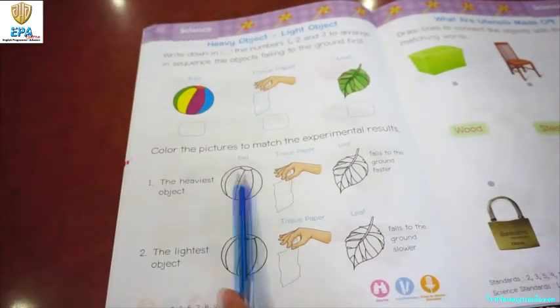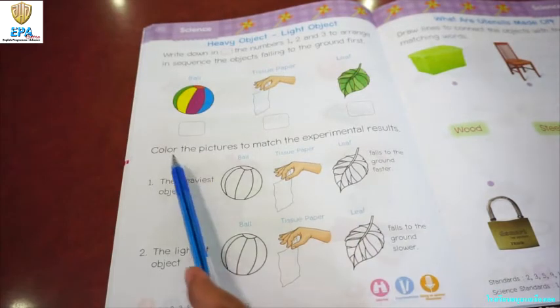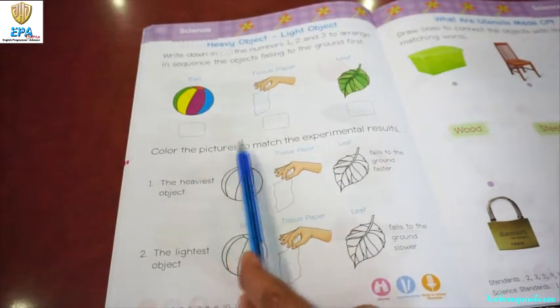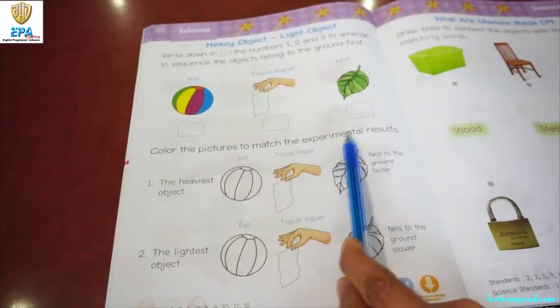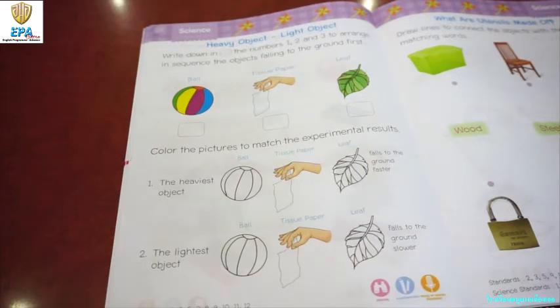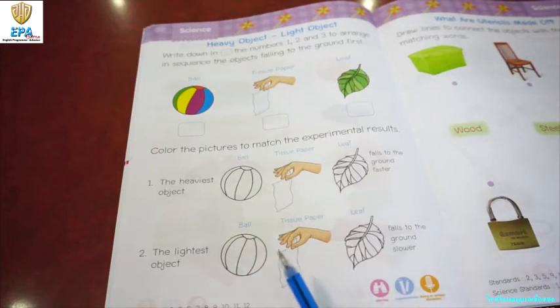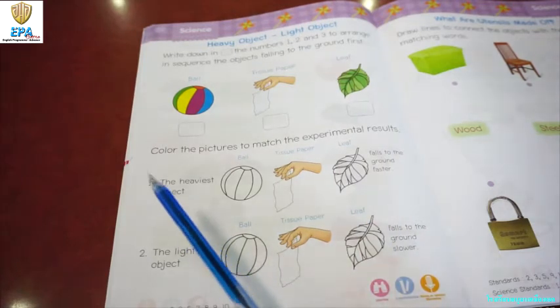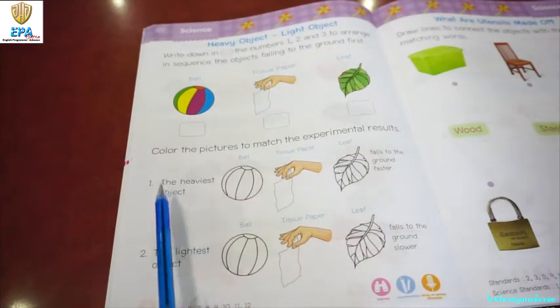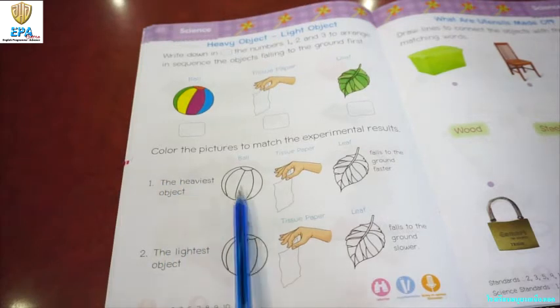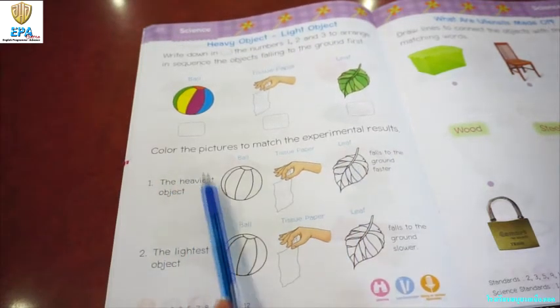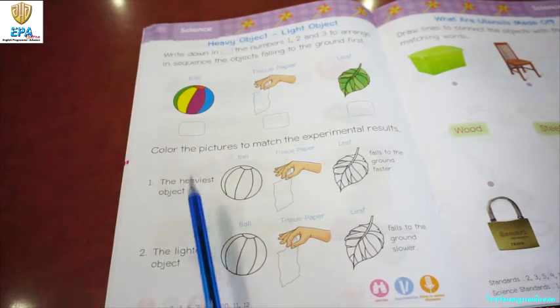Now let's move on to this one. It says here, color the pictures to match the experimental results. So in here, you have to have your color pencils. So number 1, it asked, which of the following is the heaviest object?